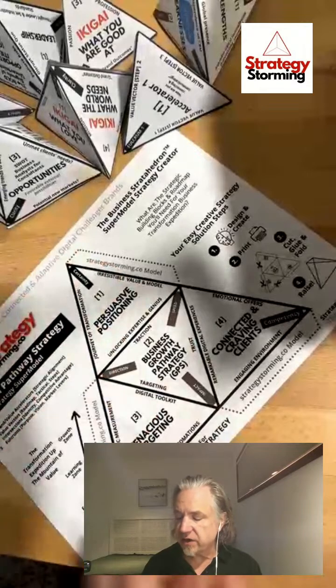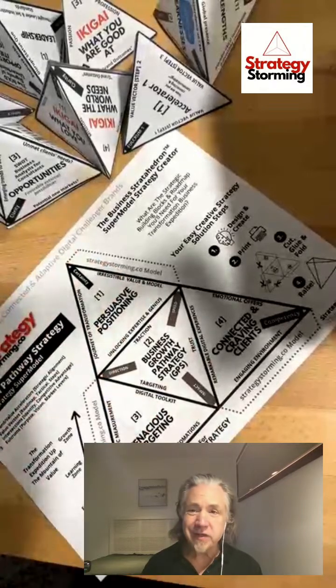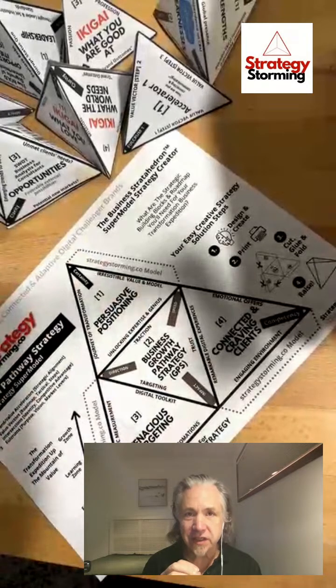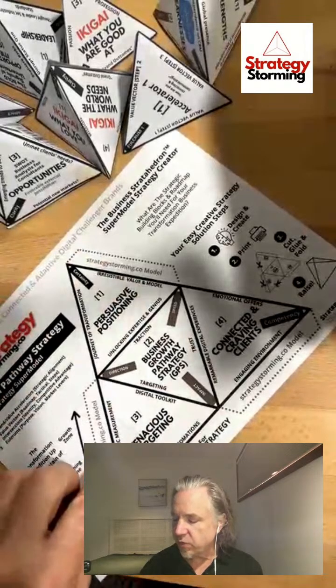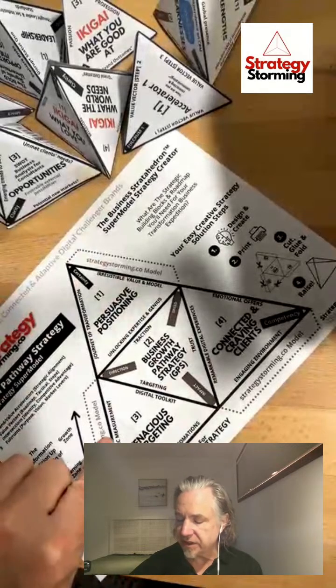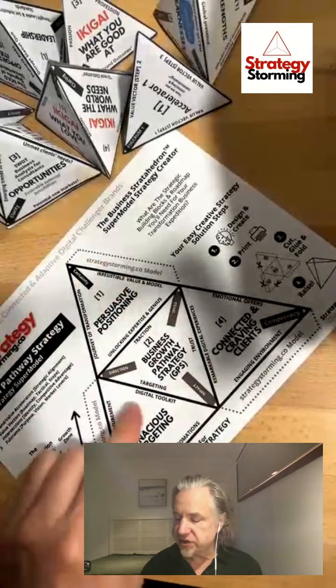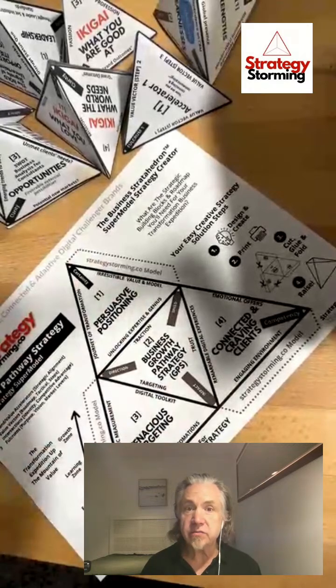Our second accelerator is tenacious targeting. And what do we mean here? It's like, how can we accurately find our customers, and what do we need to do to find them? What do we need? We need magnetic measurements. We need lead flow and automations, and we need a digital toolkit as well to be able to go out and find our ideal audience.